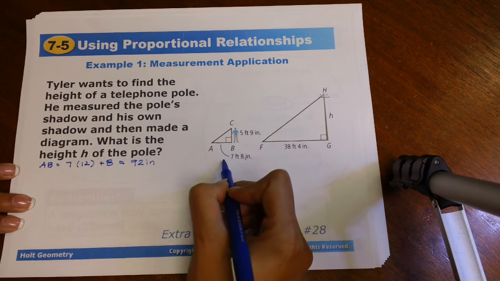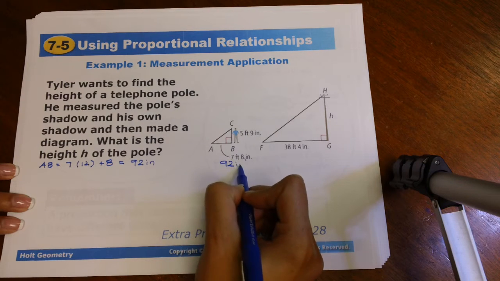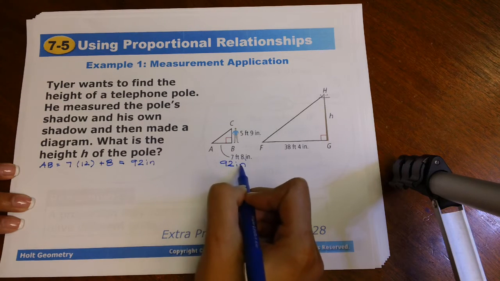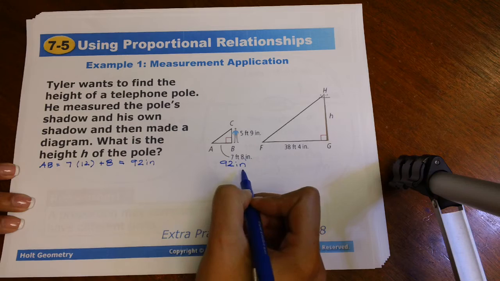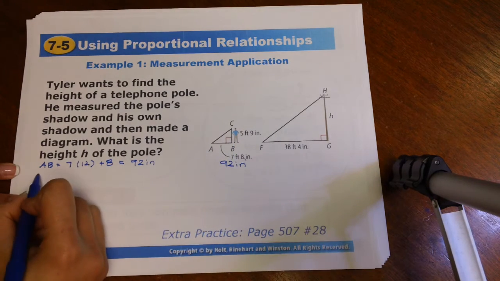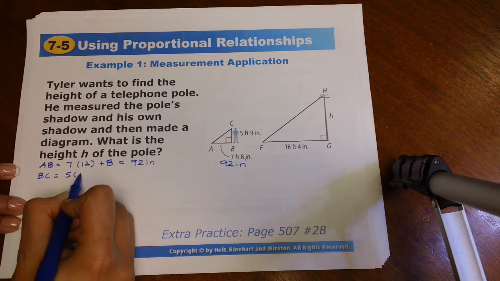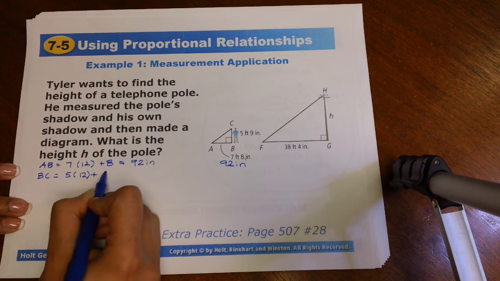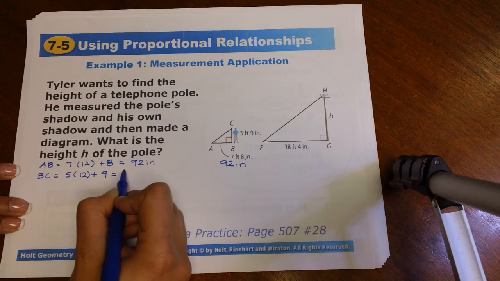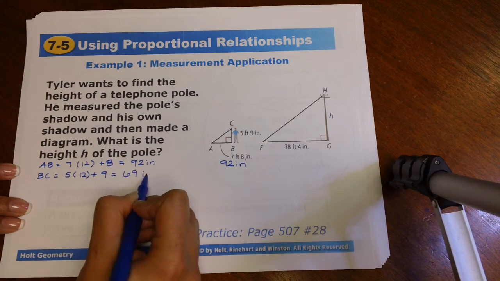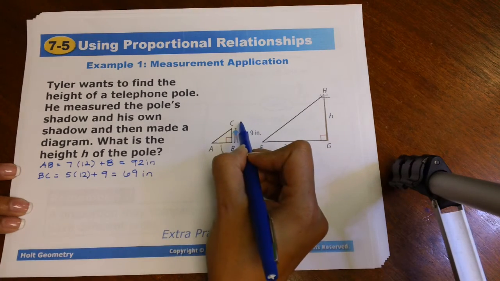I'm actually going to label that right here. This is the measurement that we're going to use when we're writing our ratios. And then BC, which is his height, is the 5 feet times 12, because I want that in inches, plus the 9, which is going to give me 69 inches. I'm going to label that right here.